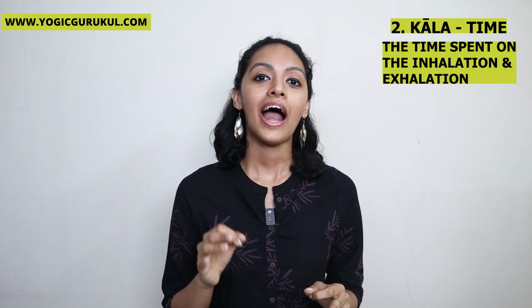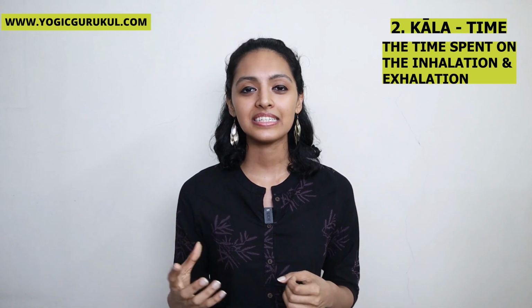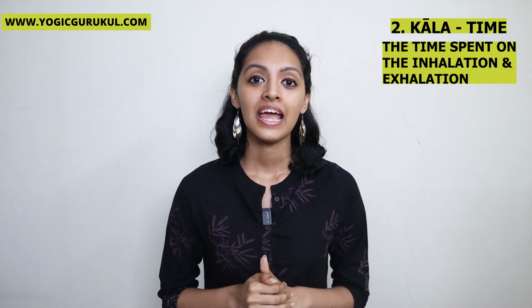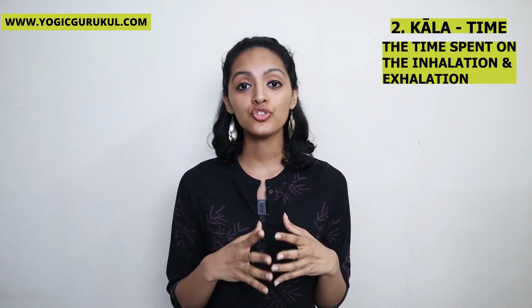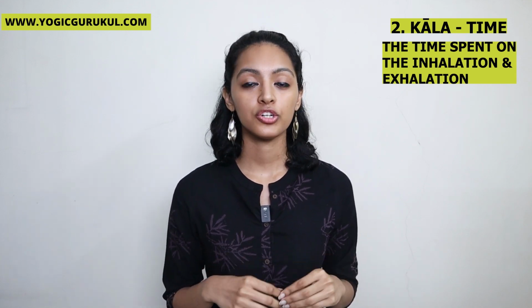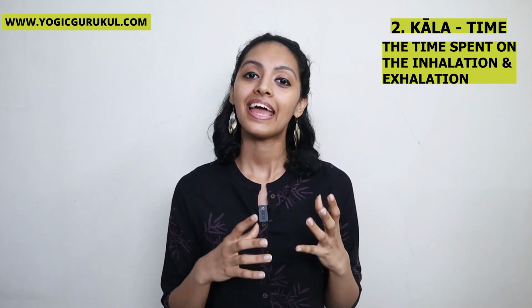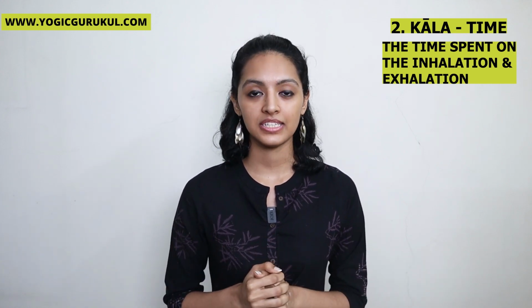Now, moving to the next one, which is kala. Kala refers to time. This is very important because how much time we spend on each inhalation and exhalation matters, as we are expected to do it for a longer period of time. So kala can be measured through the number of seconds, through how much time it takes us, and how we go through the entire process.